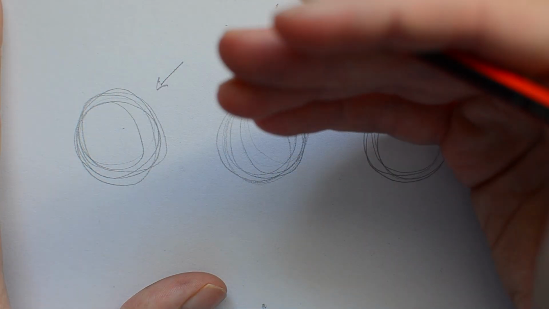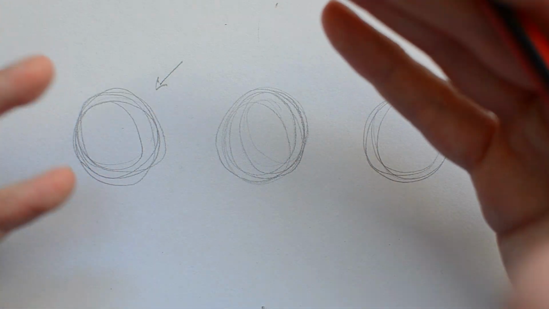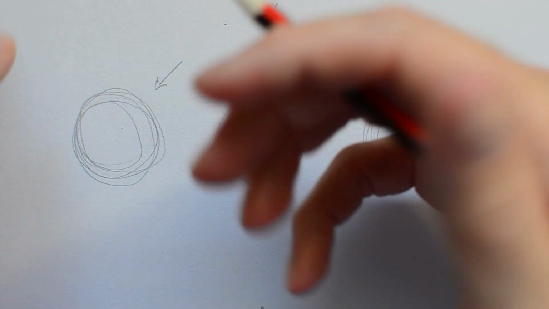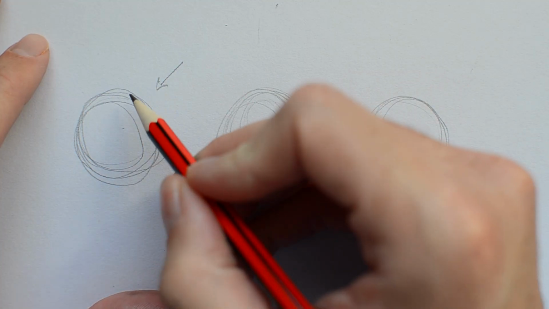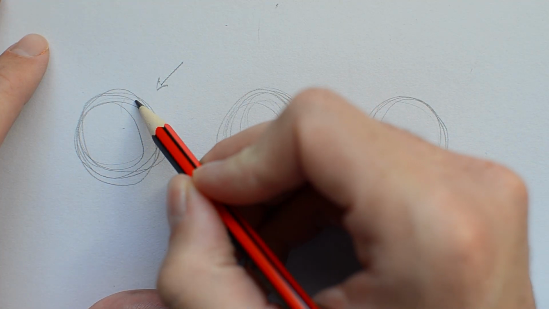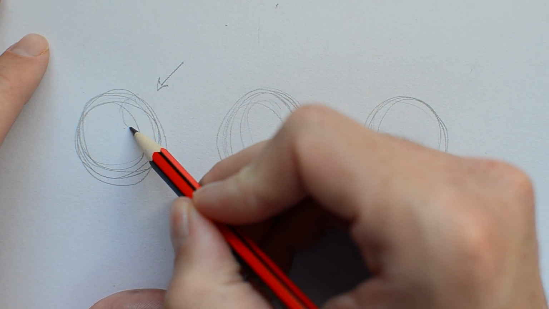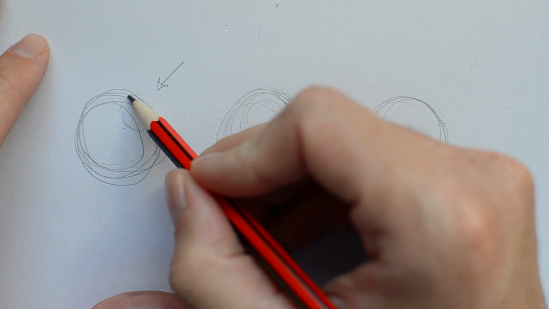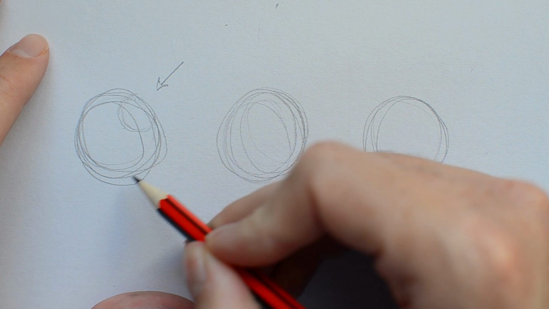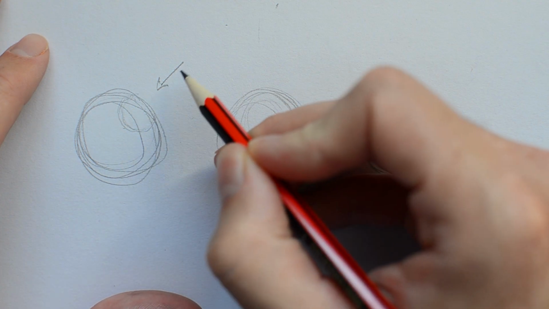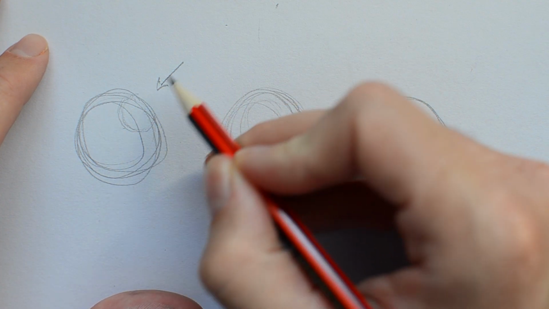We need to think in our character or in our object from where the light is coming. If the light is coming here, I'm going to make it very obvious, okay? We will have the light, the main whiteness of the sphere, in this area because the light is coming from here, okay?